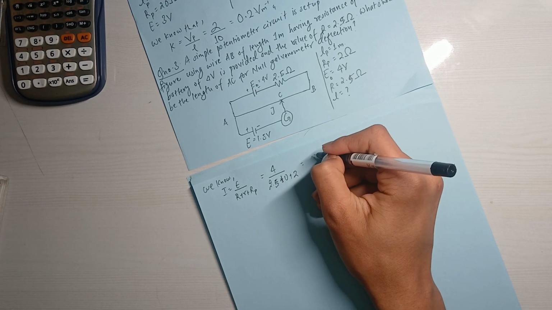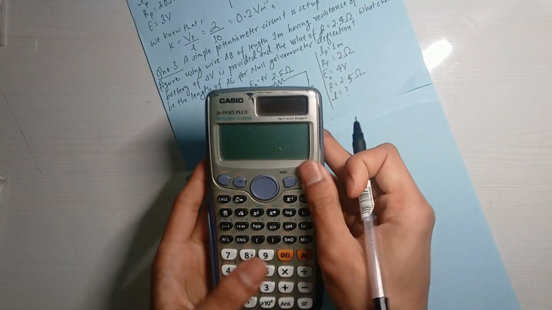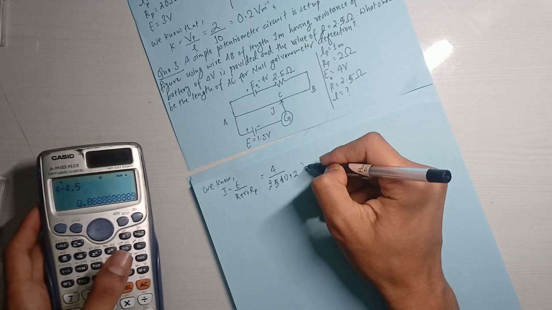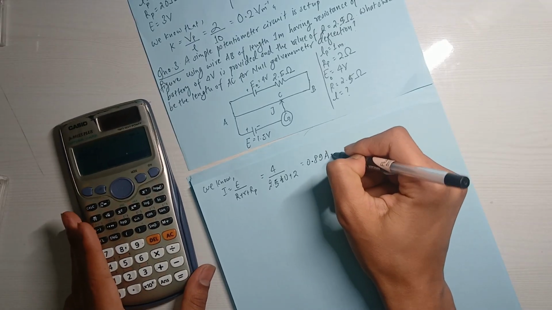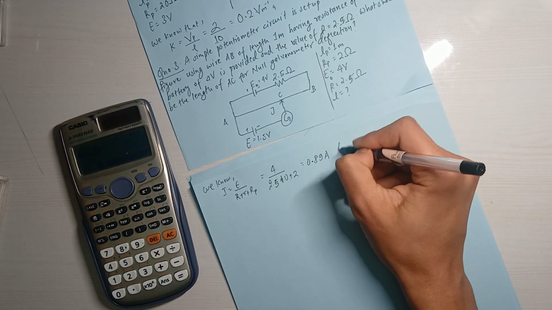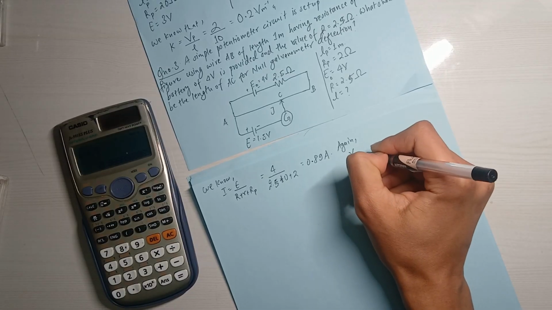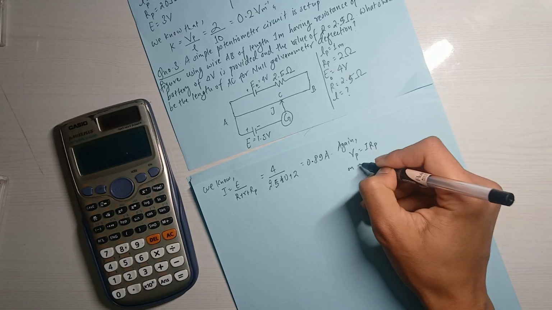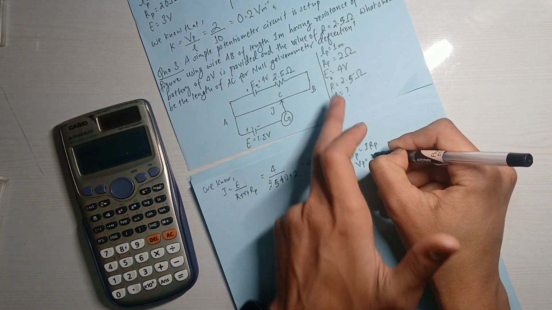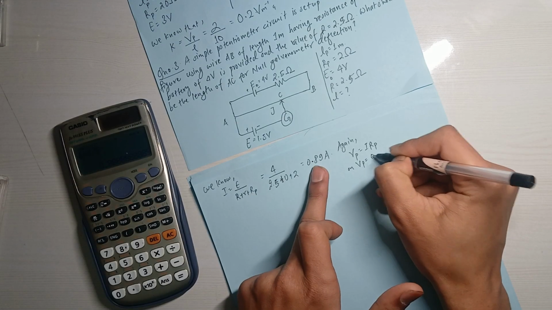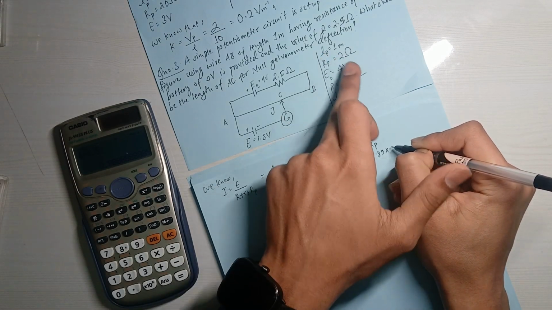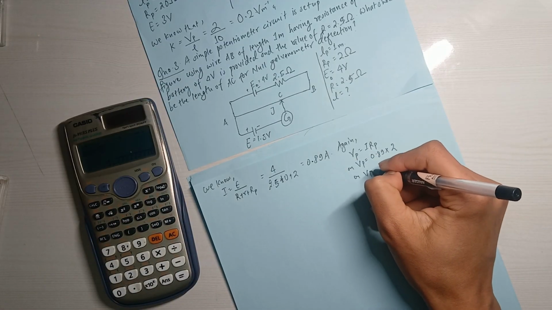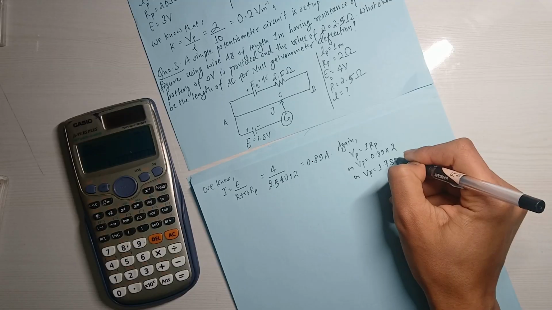So 4 upon 4.5, let me put it in the calculator. 4 upon 4.5, 0.89, as you can see, 0.89 amperes is the current. Then we again know that Vp equal to I into Rp. So Vp we have not been given. Vp equal to I, which is 0.89, into Rp, which is given 2 ohm. If you multiply this by 2, you get Vp equal to 1.78 volt.